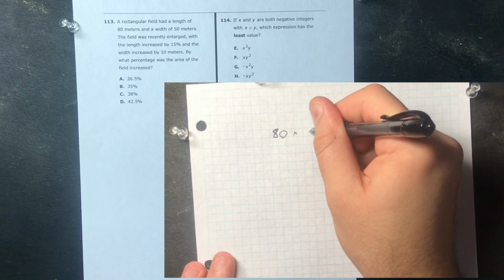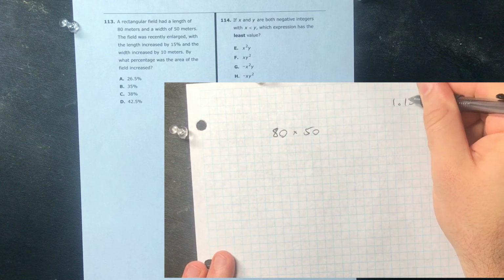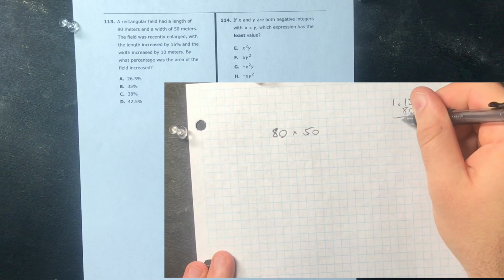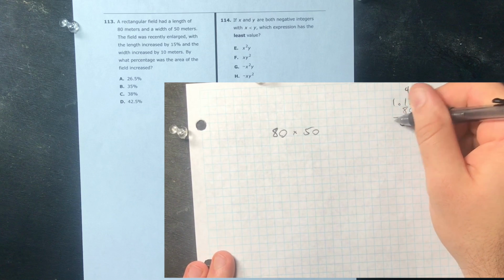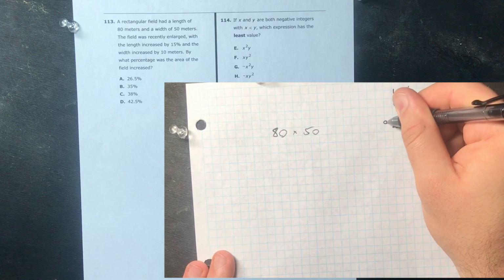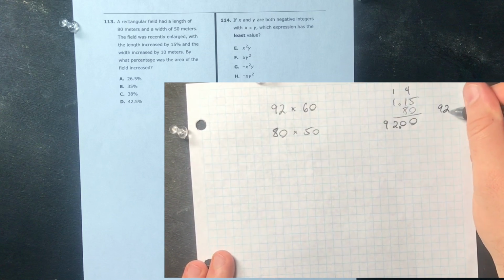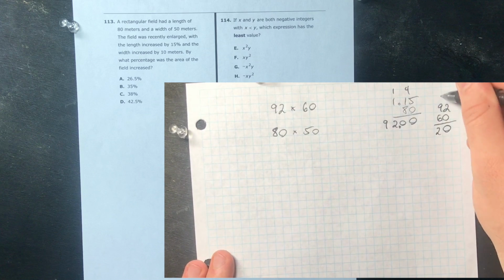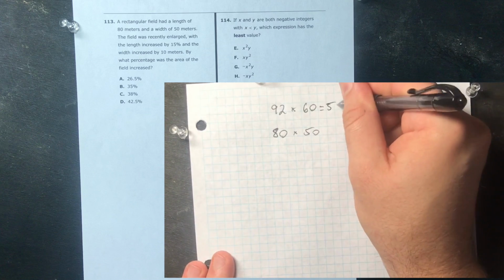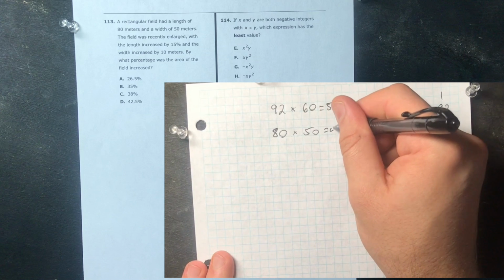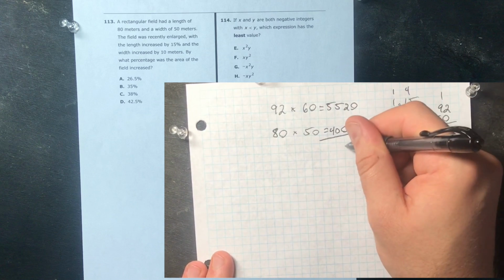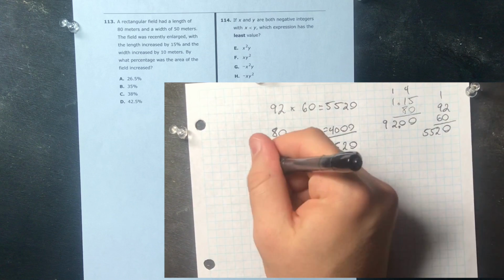Okay, so here are our original dimensions. I'm going to add the 15% by multiplying 80 by 1.15, and the new dimension is 92. Then I'm going to add 10 to the 50, that's easy. So now I need to find the difference between the two areas. The first area is 5,520 compared to 4,000. The difference of the areas is 1,520.